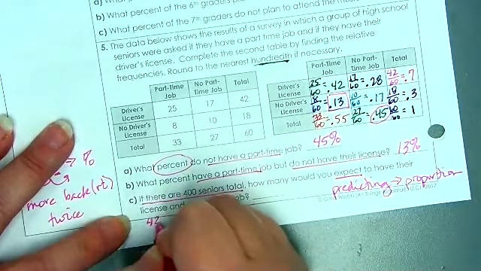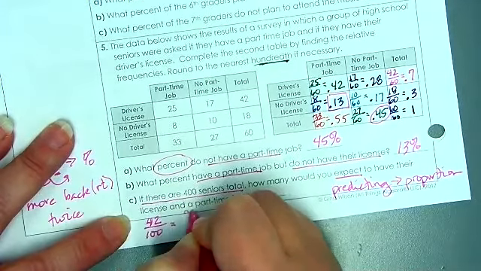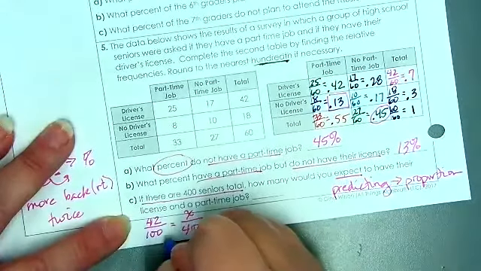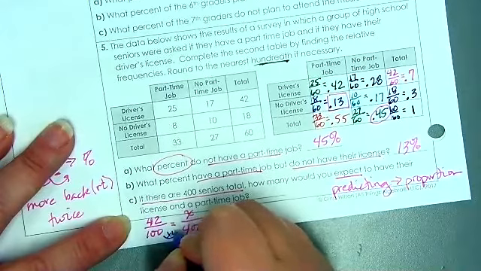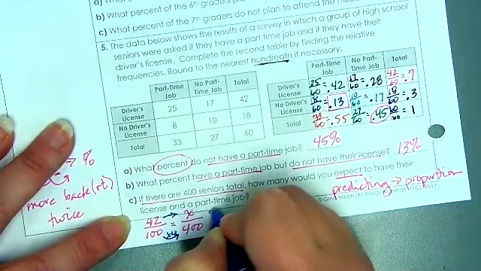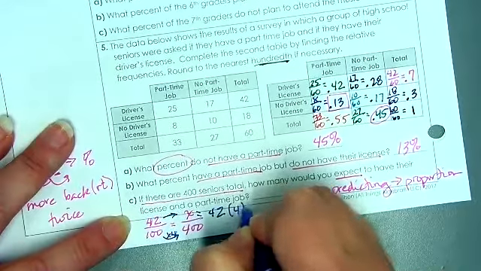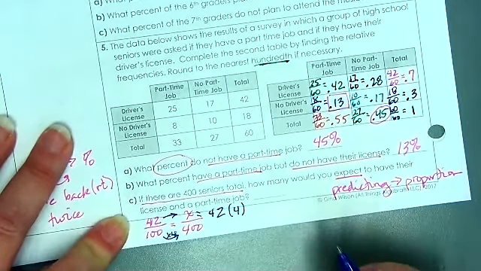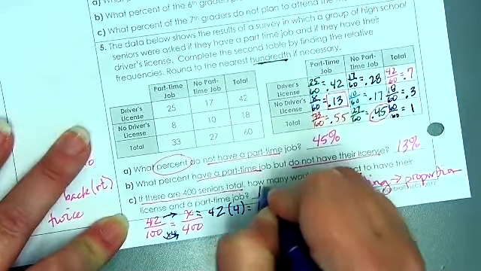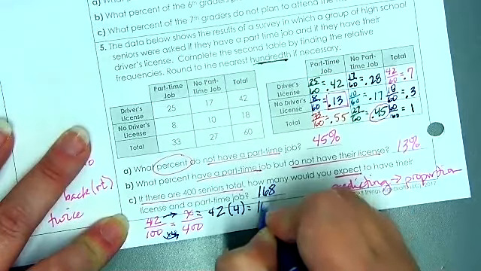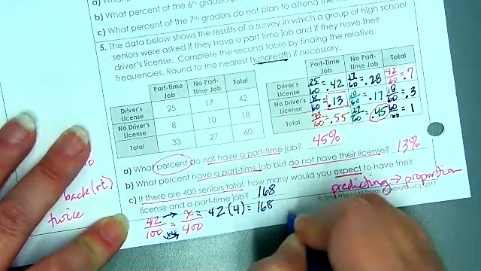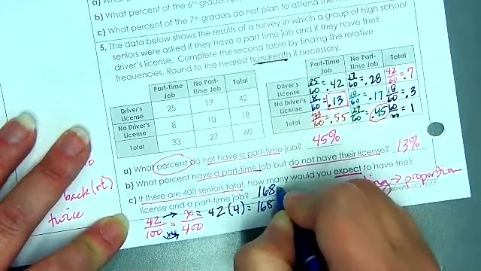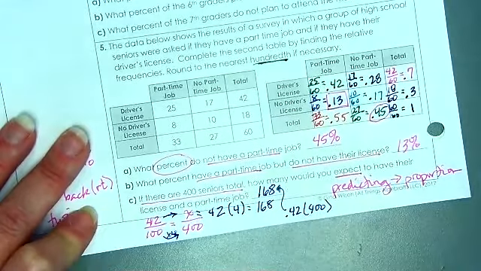So I'm going to have 42 over 100 equals x over 400. And now we solve. All right, so I can see I multiplied times 4. So to get x, I'm going to do 42 times 4, which gives me 168. You could also work this by doing 0.42 times 400. Both of those would get you to the correct answer.